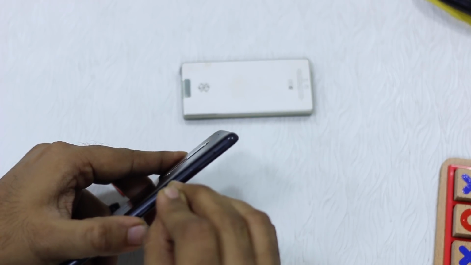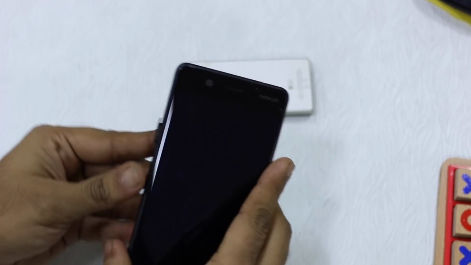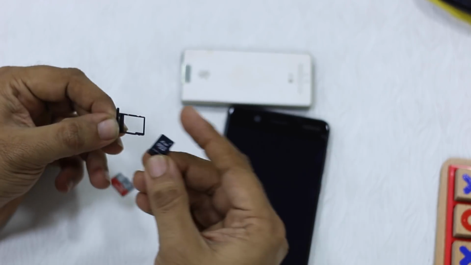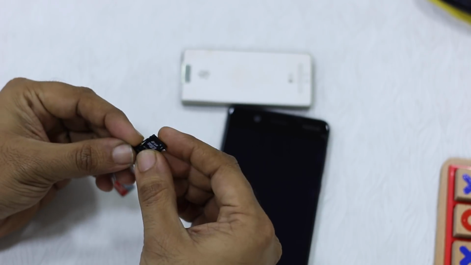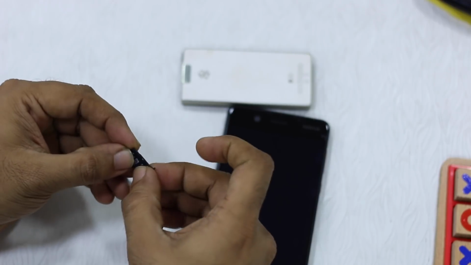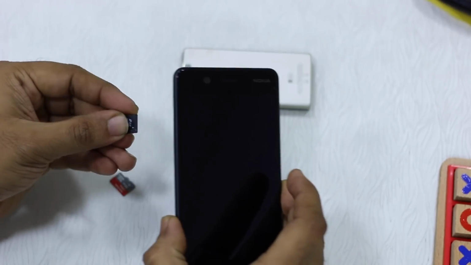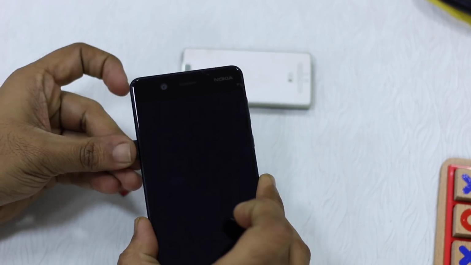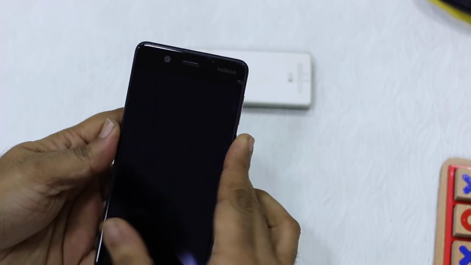Just use any small pin and the slot comes out. You can use any SD card. I'm using the slower one just to give you an idea, and it just fits in. Once done, slide it in. Make sure your hands are pretty steady. Alright, so it's in.